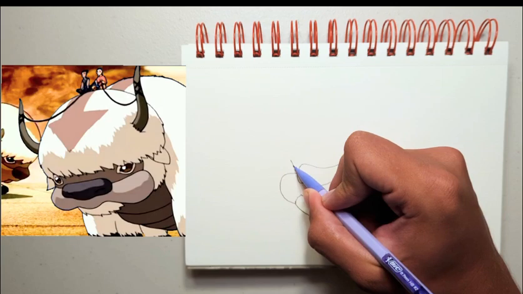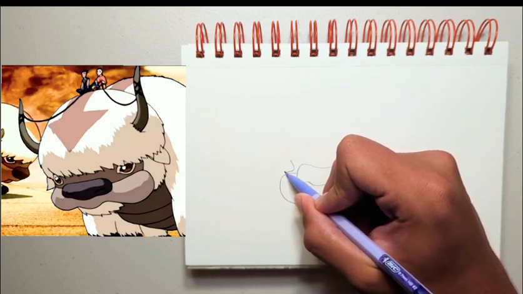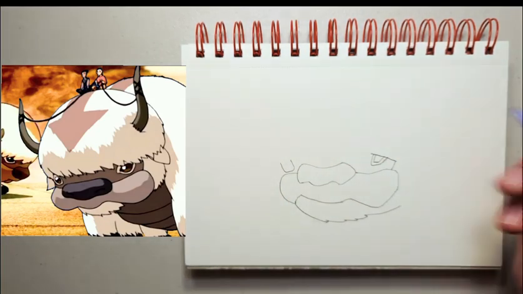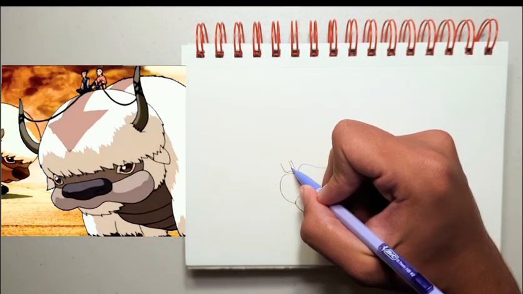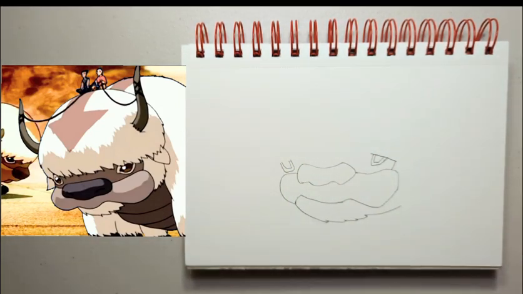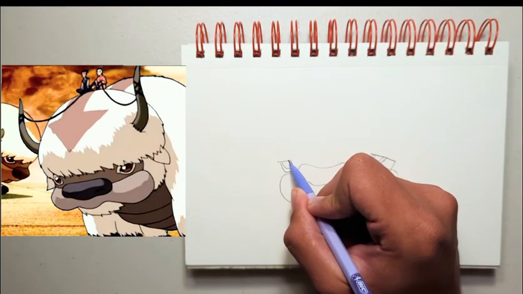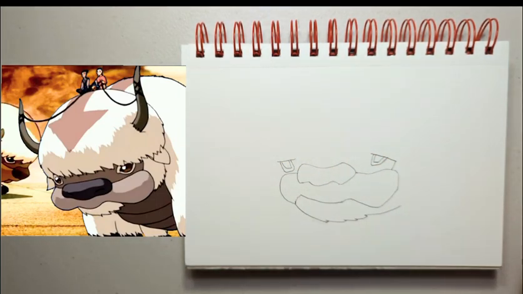So again, draw that weird shape where it's just a line. This one's a bit more curved, like that. So that's his second eye. And once again, you can just draw a line through them for his hair.